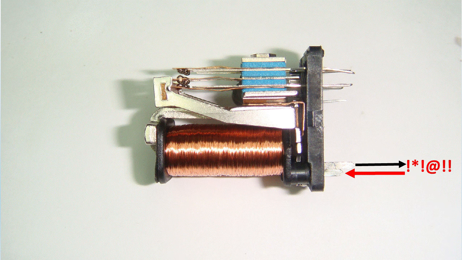And here's where the problem comes in. You've applied current through the coil, it has created the magnetic field to make the relay operate. You remove the power, the magnetic field collapses again, and it induces a voltage in the reverse polarity across the coil. Well, that's not what we wanted. It can cause all kinds of problems.